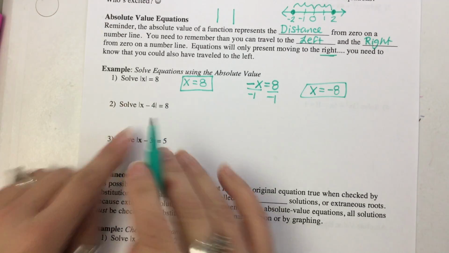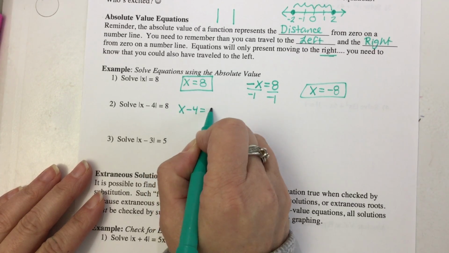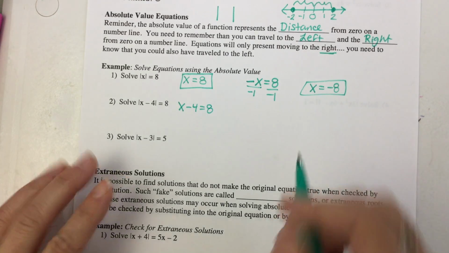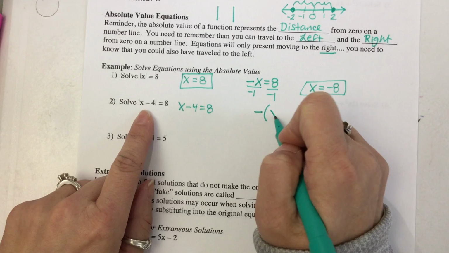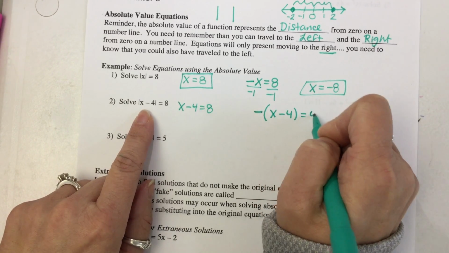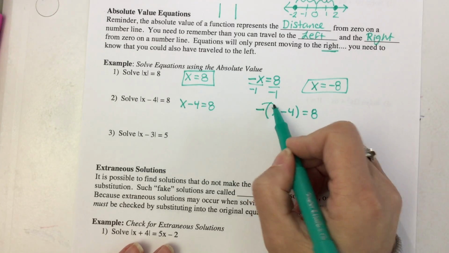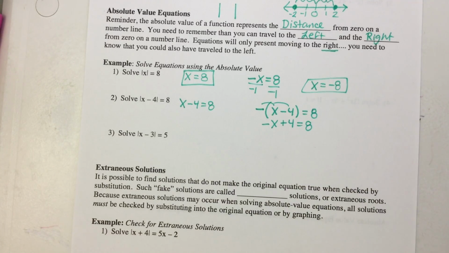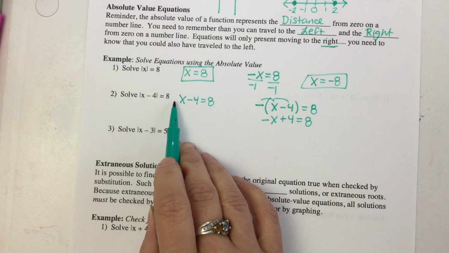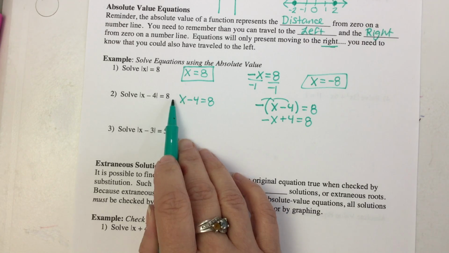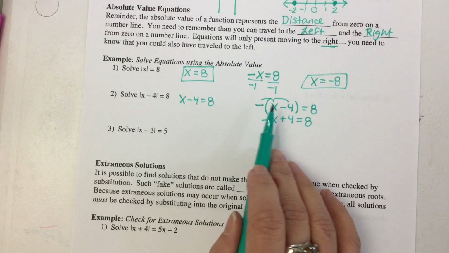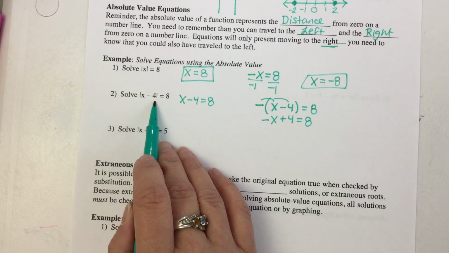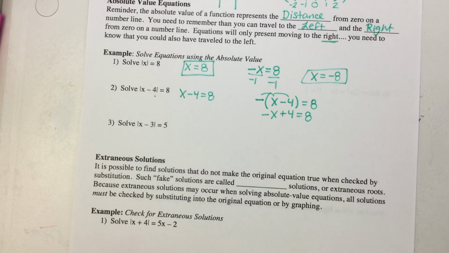Here's another one. First one, drop the bars and don't change anything. By not changing anything, we know there was a positive out front, so we were going to the right. Now for the negative, this is 2 terms, so it has to go in parentheses. The negative goes to both terms, making it -x plus 4 equals 8. A positive sign doesn't change anything when distributed, while a negative indicates we're going in the negative direction, which is the left. I had to distribute because what I had in my absolute value bars was more than one term.